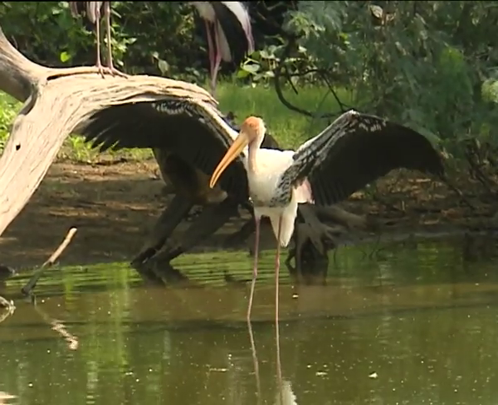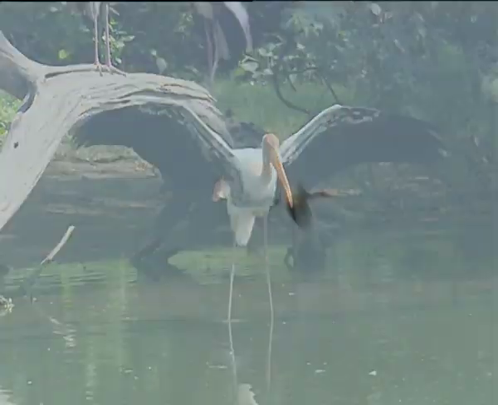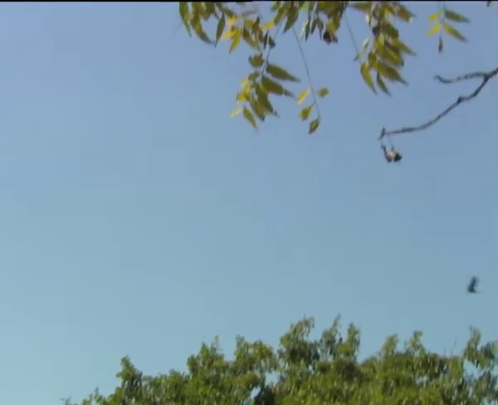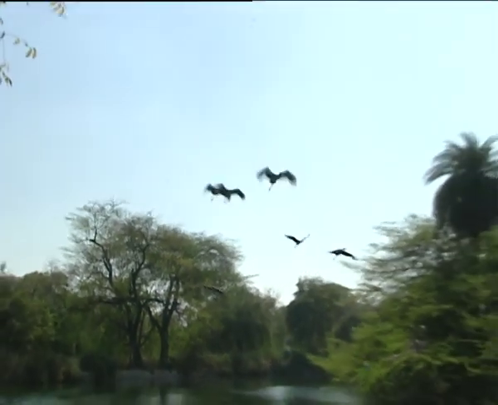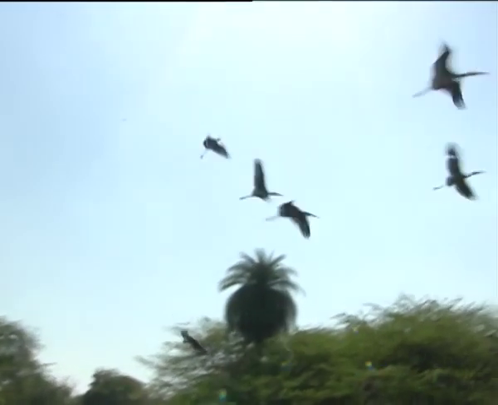Flight muscles provide additional strength for flying. Air cavities in bones make the body light. The light body weight is an adaptation for flight.